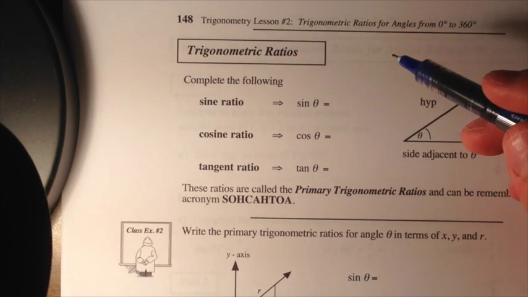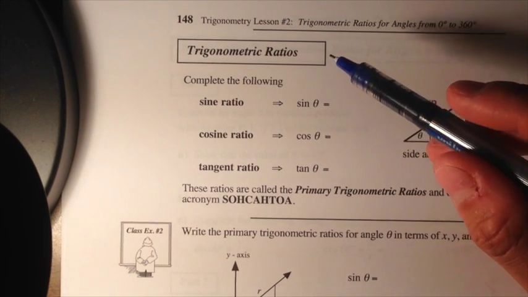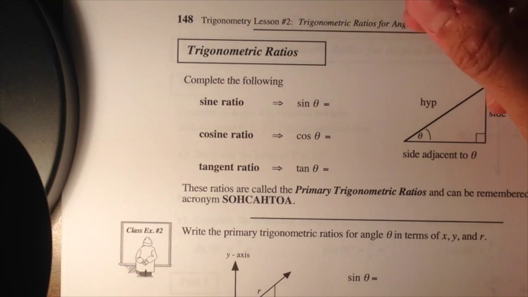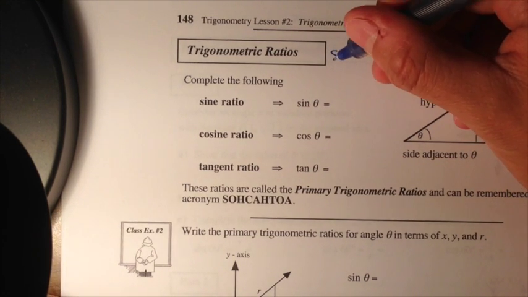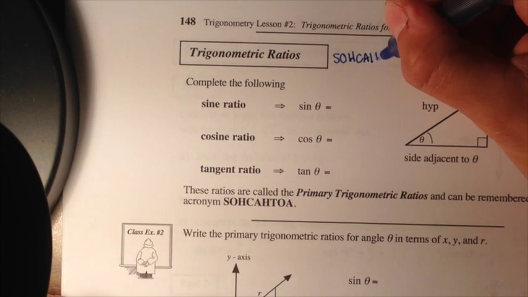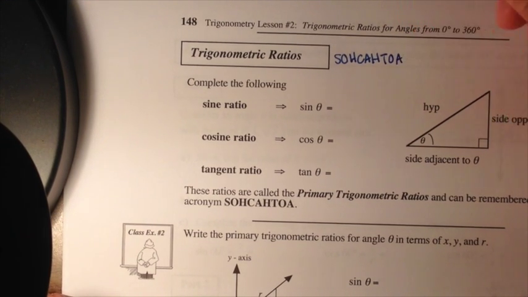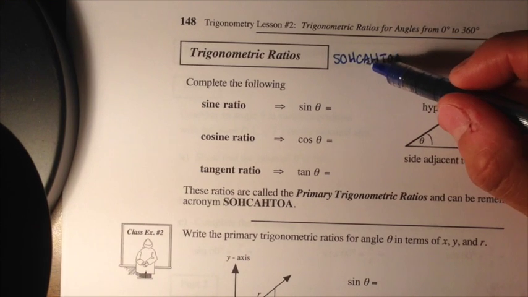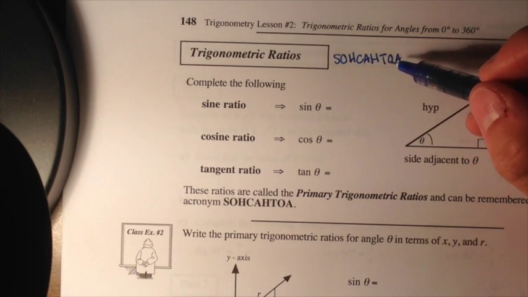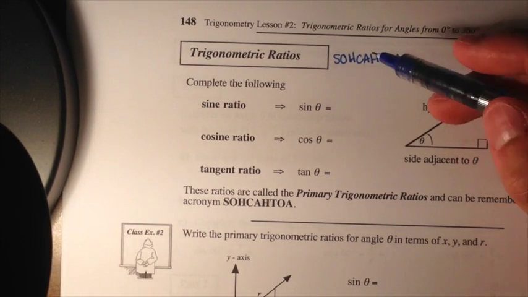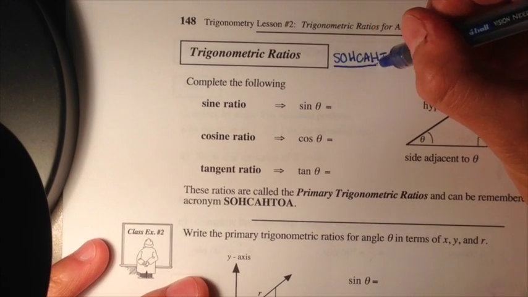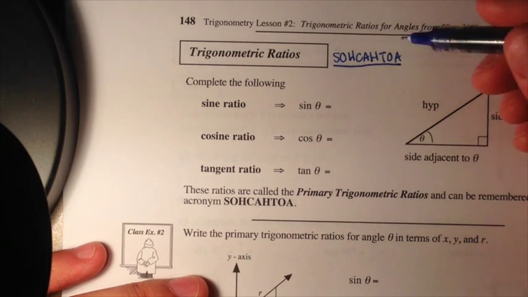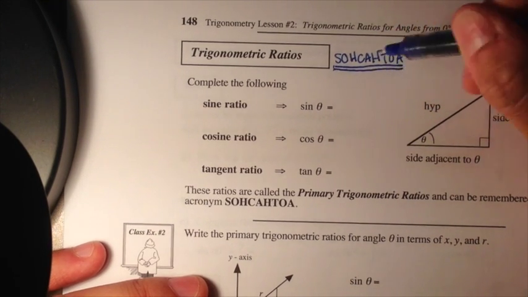Okay, so you may remember from pre-calculus 10 and physics 11 when we studied trigonometric ratios. Those trigonometric ratios were in the form of SOHCAHTOA. So SOH being sine, opposite over hypotenuse, CAH being cosine, adjacent over hypotenuse, and TOA being tangent, opposite over adjacent. All of our trig ratios will follow this mnemonic, so if you're having difficulty remembering which ratios are which, just follow SOHCAHTOA.